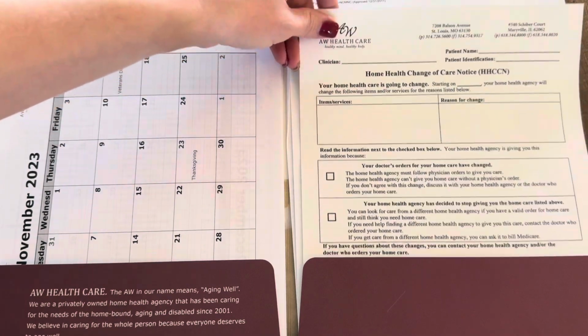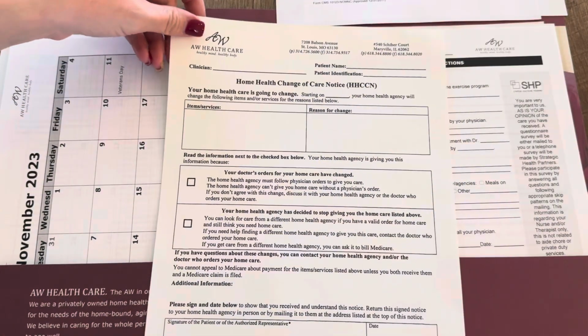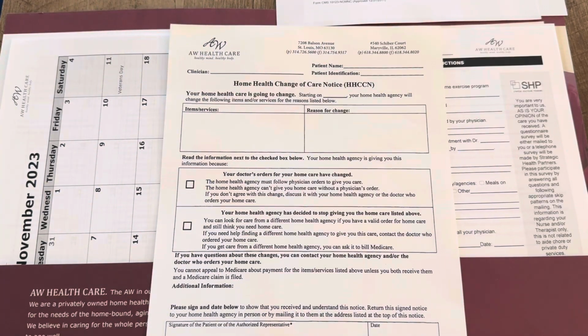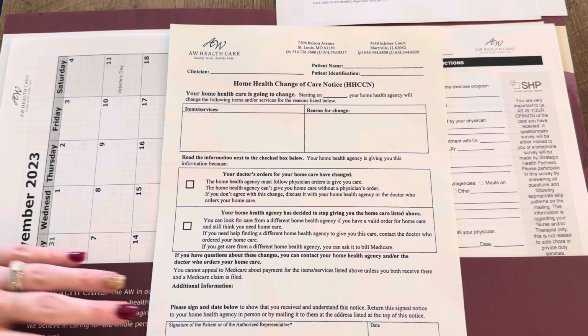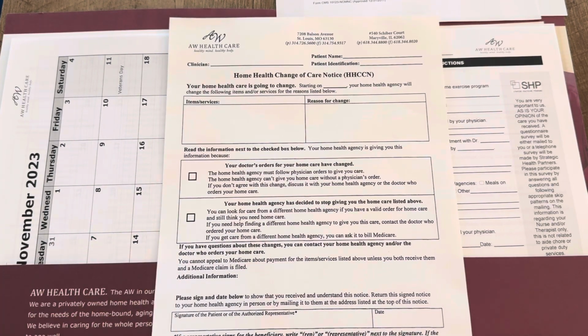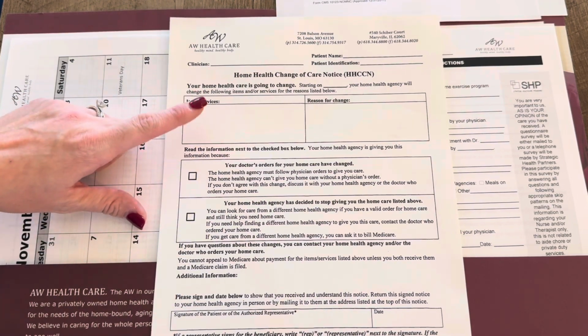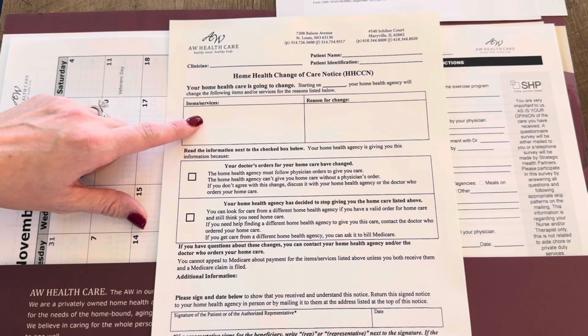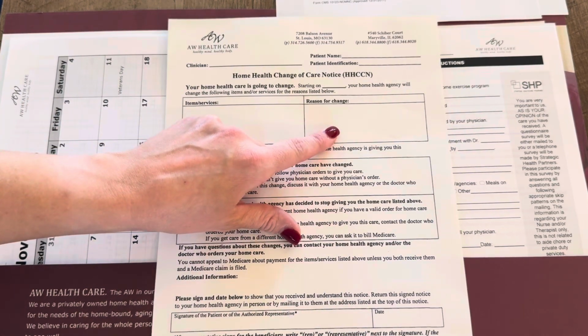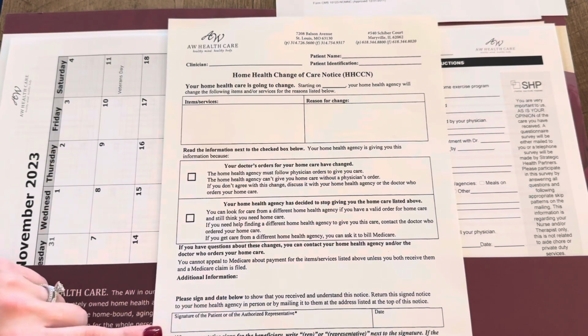The last form I want to go over here, we don't need to use all the time, is called the Home Health Change of Care Notice, or the HHCCN. This only needs to be done if something's changing in their frequency or discharge date. So if we're planning to see the patient for two more weeks, but we reevaluate and the patient is agreeable that we're going to discharge them early, we can put that in here. For items of services, say occupational therapy, discharge, reason for change, patient request and patient's met goals. Fill this out and have them sign it.